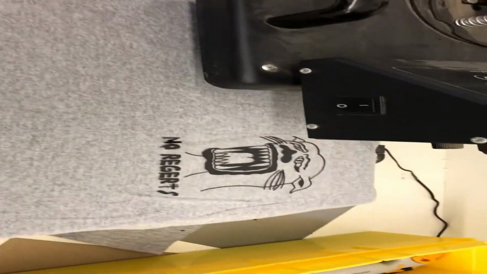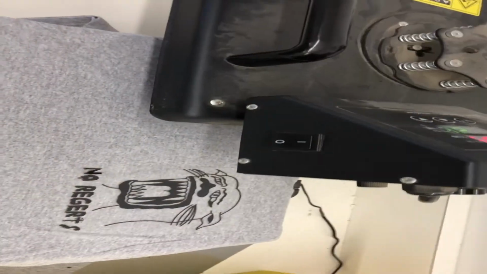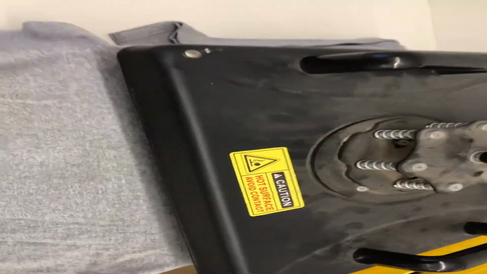I'm putting this on the front side. You want to make sure that your shirt lays nice and flat. That way you can get good pressure on the heat press. This part of the heat press swings out like this. You want to make sure it lines up to the bottom here. I've got this set up for 305. Right now it's about 300.